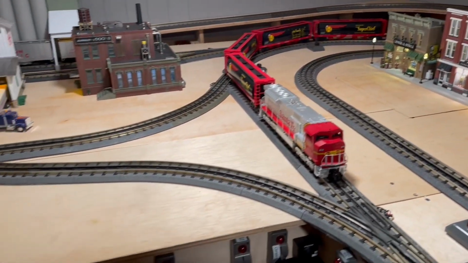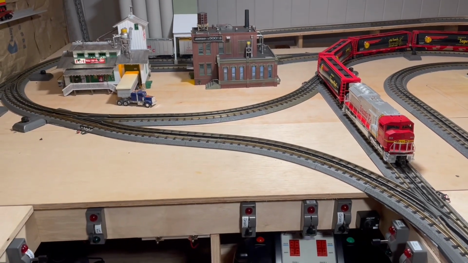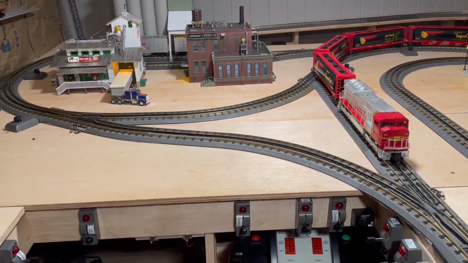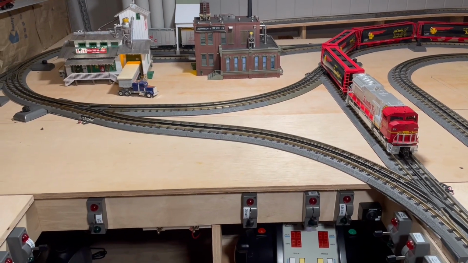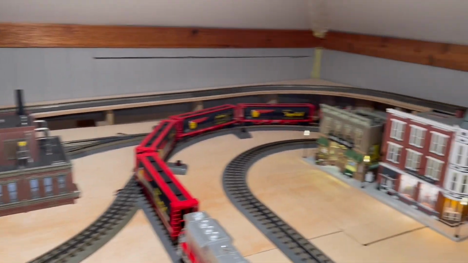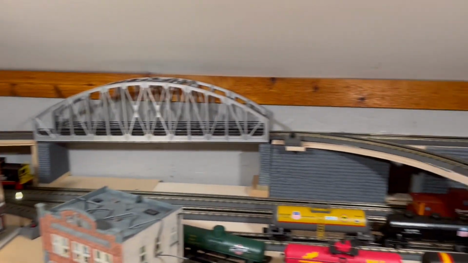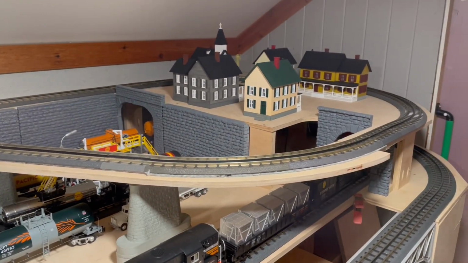As you come here, I have a Y installed. Between these three switches, it allows me to do reversing functions. And that also gives me access to the upper loop, which goes around here across the bridge and goes into a reversing loop around the residential section.